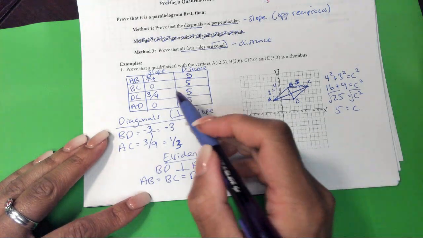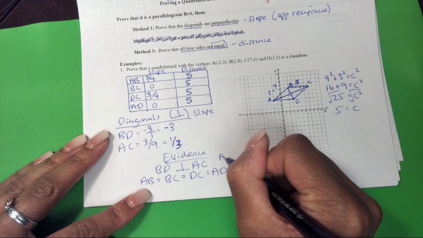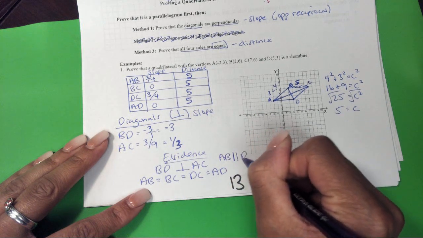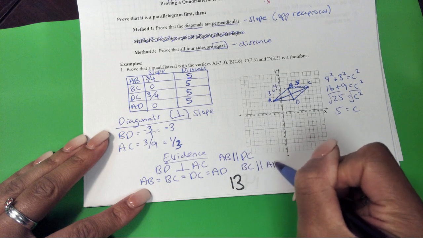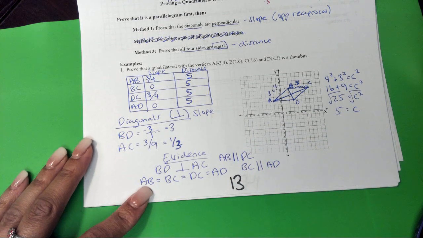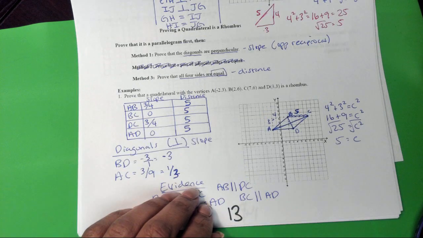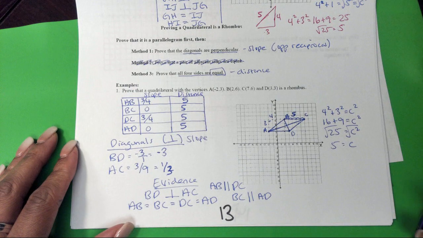And I can also show parallel lines. So I have AB is parallel to DC, and BC is parallel to AD. Okay, so that is proving a quadrilateral is a rhombus.